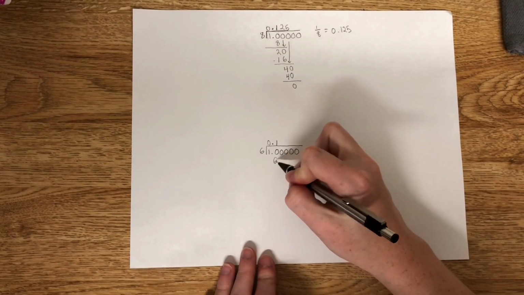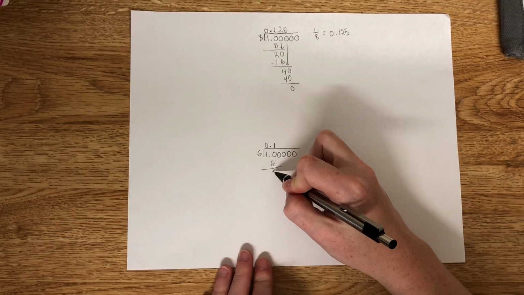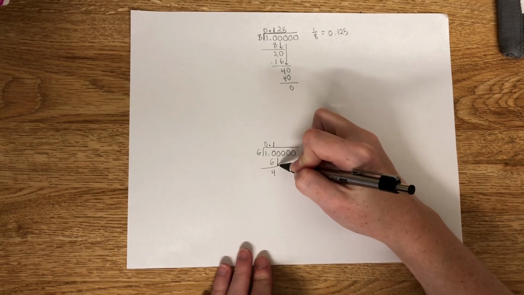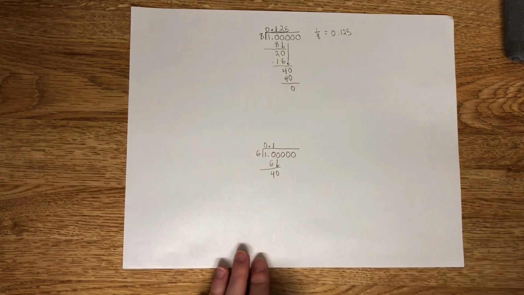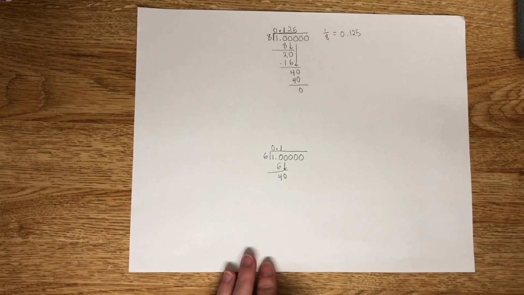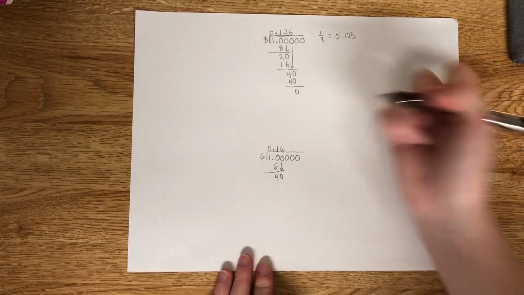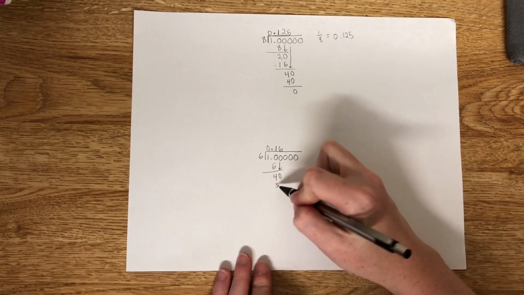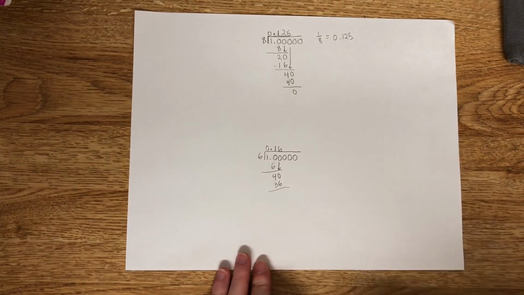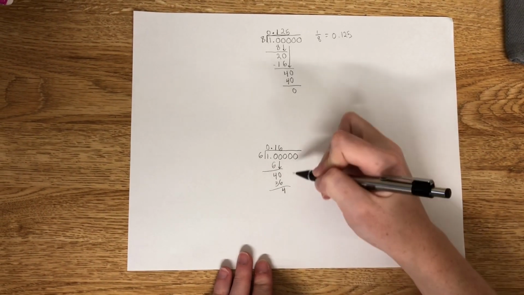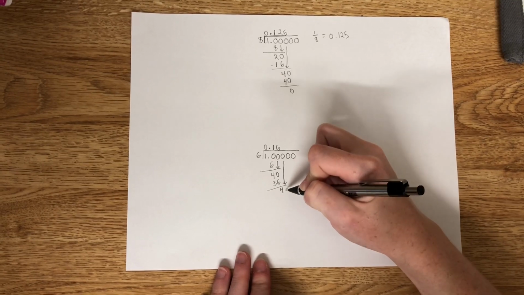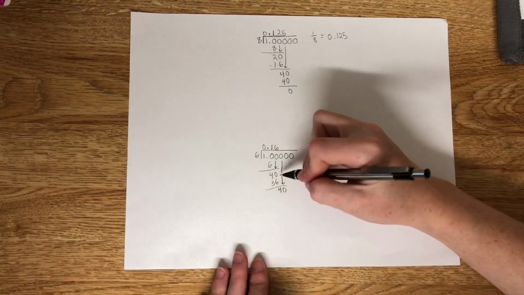And so then we're going to subtract off 6 times 1. We have 4 here, and then we carry down this 0 to get 40. Now how many times does 6 go into 40? That is 6 times. And so we're going to subtract off 6 times 6, which is 36. And we get 4. Now, if we were to bring this down here, we would get 40, which is something we've already had.